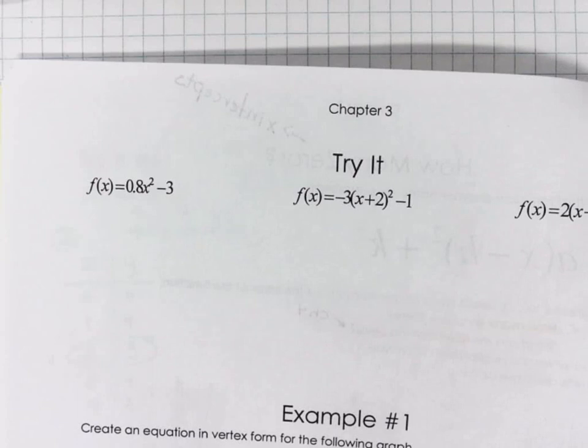Step 1. Where's the vertex? Is the x in brackets? No. Is there anything with the x? No, there's no brackets, there's no number with the x, it's just that coefficient on the front. There's no x thing there.